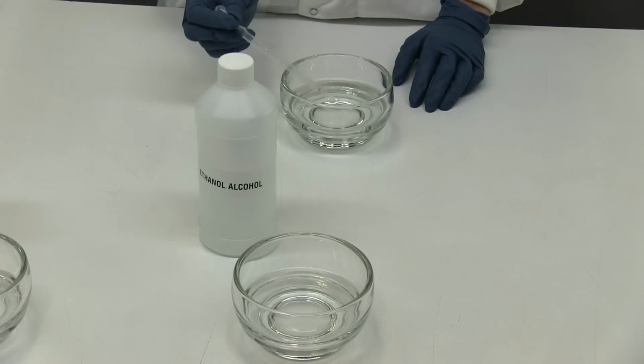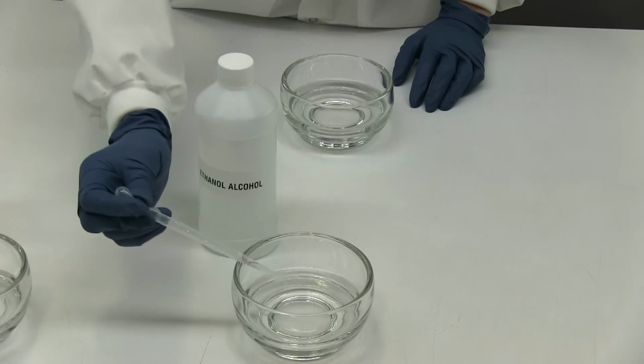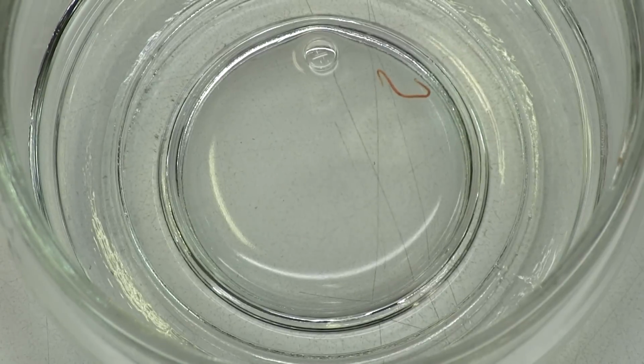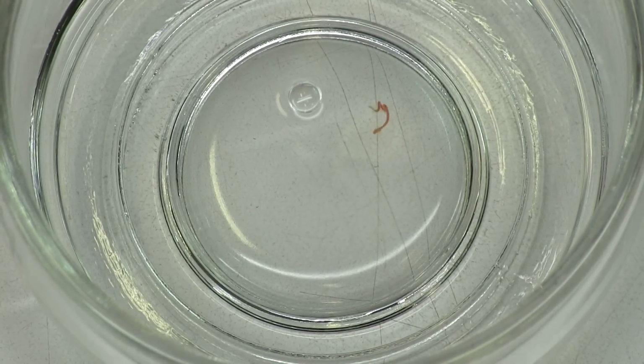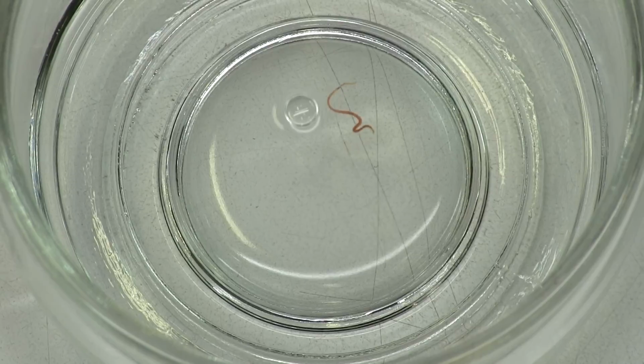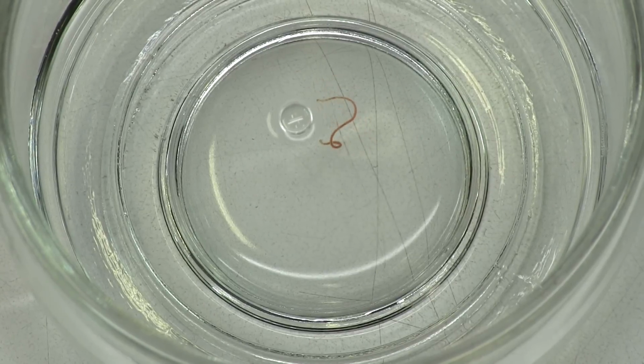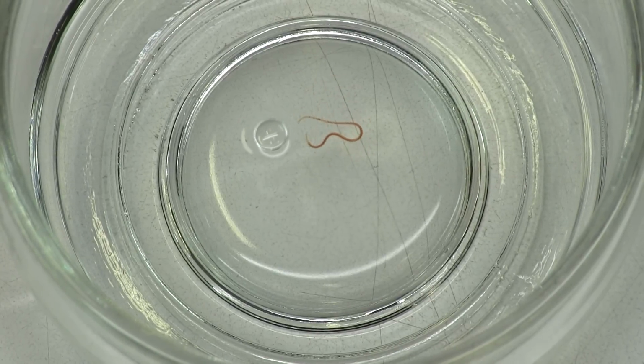The last toxicant we're introducing to the blackworm is ethanol alcohol. Do not use denatured ethanol, methanol, or isopropyl alcohol. With this toxicant, the blackworms might be clumped up, they may appear inactive when probed, and their ends may tend to curl up.